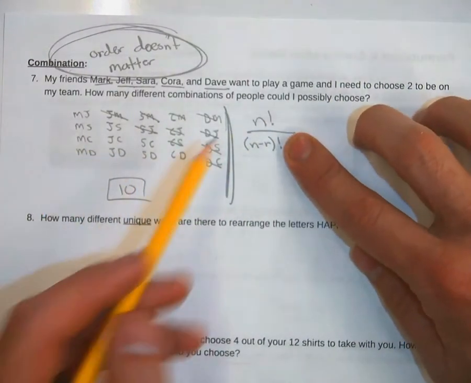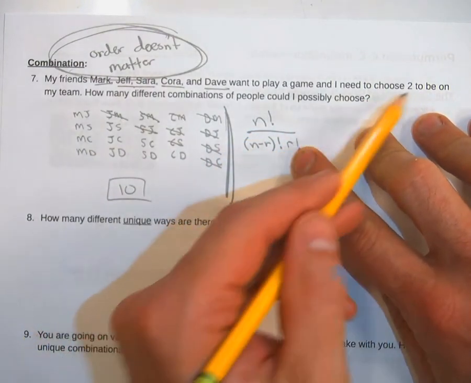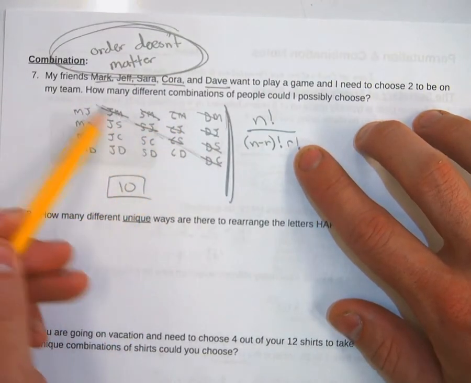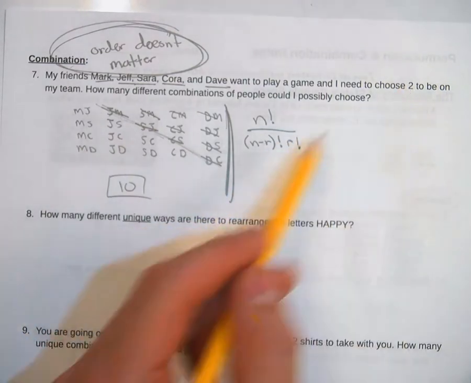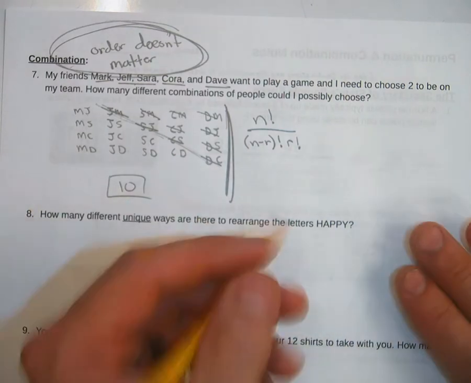If we didn't have this r here, and then I divide by, in this case, 2, that's going to cut my answer in half. And look, it did. It cut out exactly half of my options. So when you divide by the number that you're choosing, you're getting rid of the possible duplicates that might have shown up. So let's see how that actually works out.